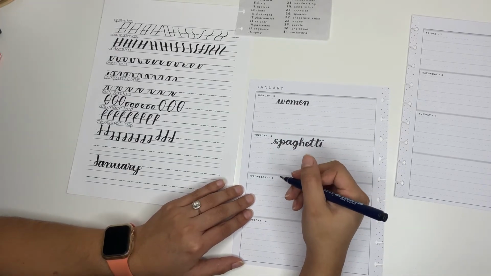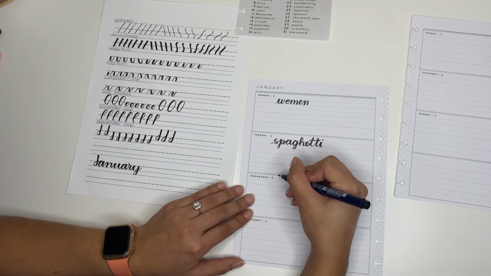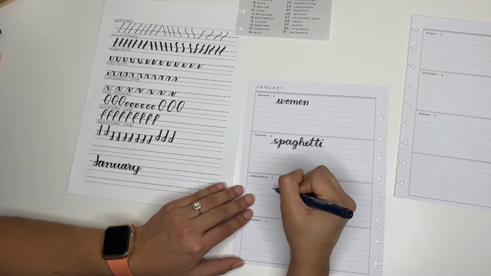I apologize in advance for my dogs. They are playing with each other and having a good time right now.